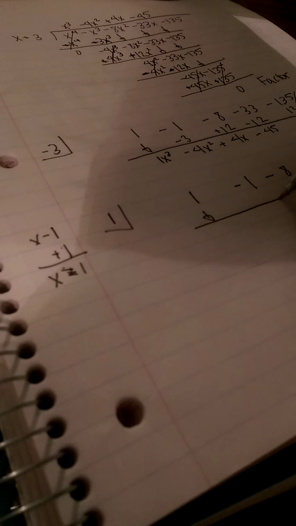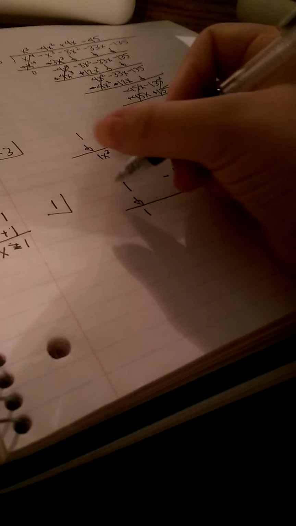You bring down the first number like always. So it's going to be 1 times 1, which is 1. Negative 1 plus 1 is 0. 1 times 0 is 0. Negative 8 plus 0 is negative 8. 1 times negative 8 is negative 8. Then you just subtract these, so it's just going to be negative 41. And then negative 41 times 1 is negative 41. Then you subtract these, which is going to give you a negative 176. And this is not going to be a factor since it has a remainder of negative 176.